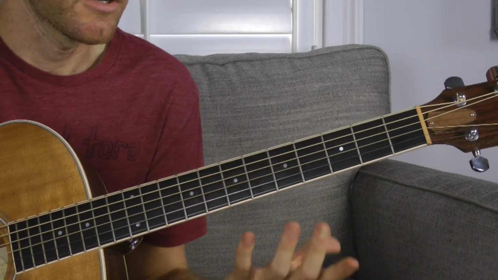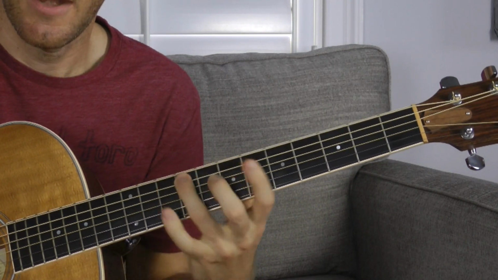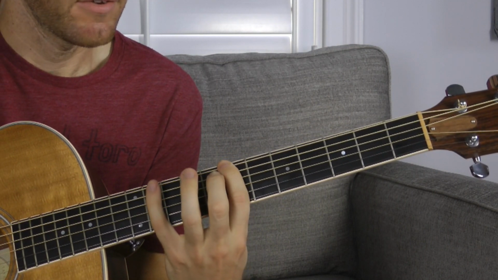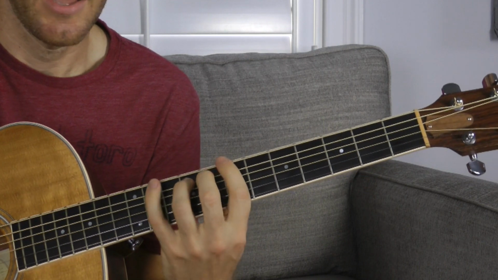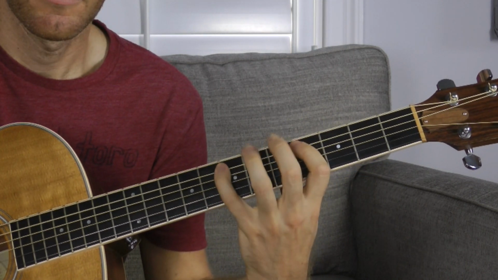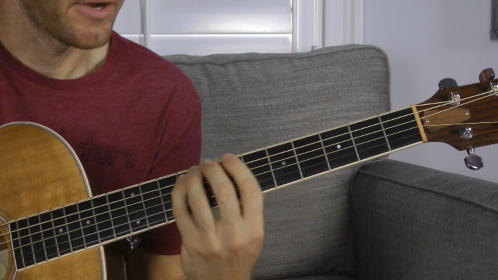So I can make a minor arpeggio like that, and then grab the next note there. So 7E, 10E, 9A, minor, major, minor.